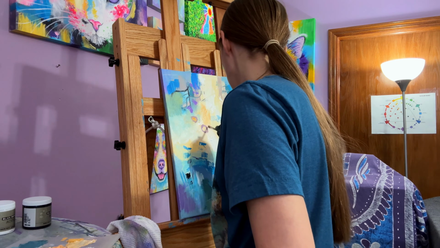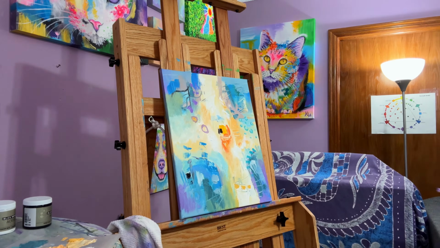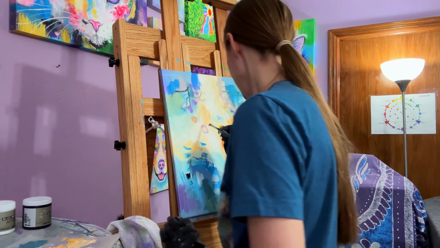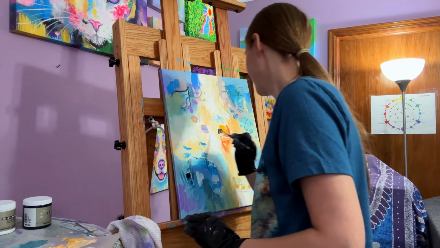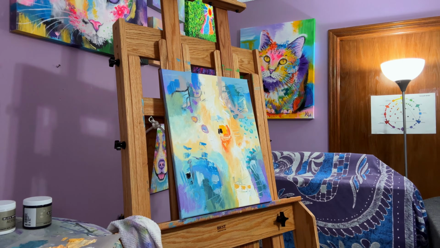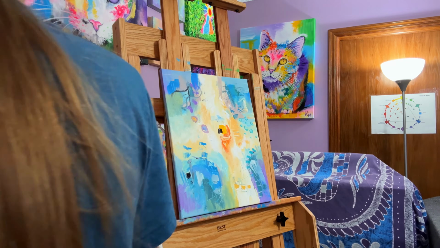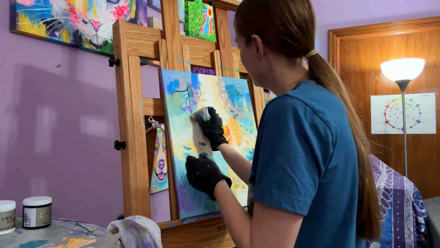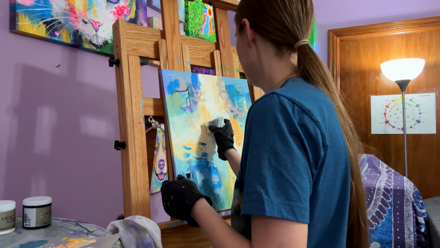I'm doing some a little bit bigger ones just to see what it looks like. I don't know if I have my heart set on it yet, honestly. Might be competing too much with my focal point. But like I said, if you don't like it, just wipe it off. You don't have to keep it. And if you let it dry, just paint over it. It doesn't have to stay there.